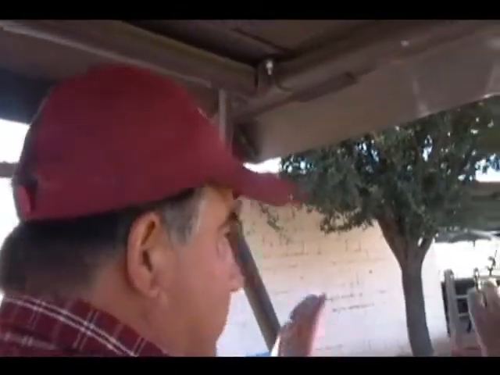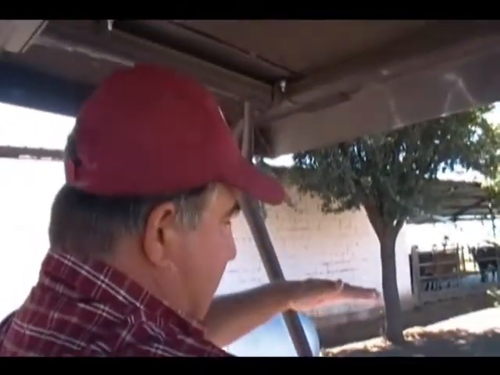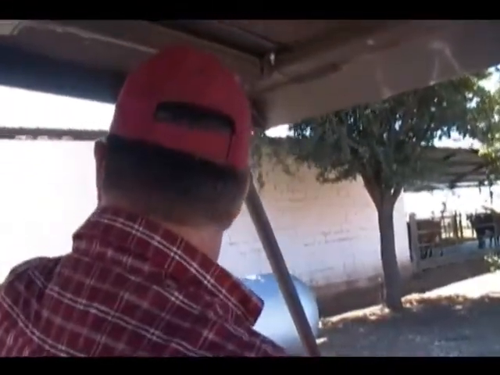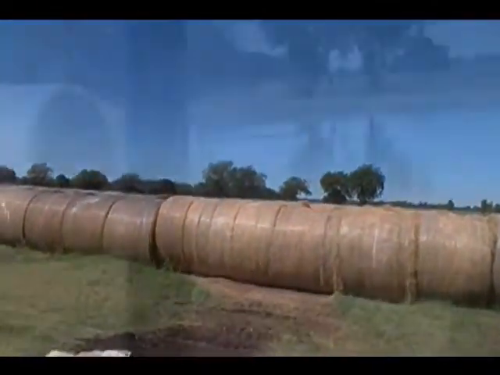See this 12-inch pipe right here? There's a piece of plate right there, and there's 3 of those. And when we open that valve, that plate opens up, and that water starts like a wall of water. It's about this high, and it'll wash almost 200 foot from here to the end of the corral, and then it goes down to the lagoon. But that's what keeps it so clean.